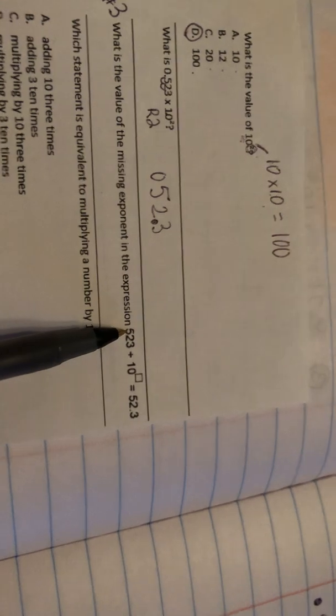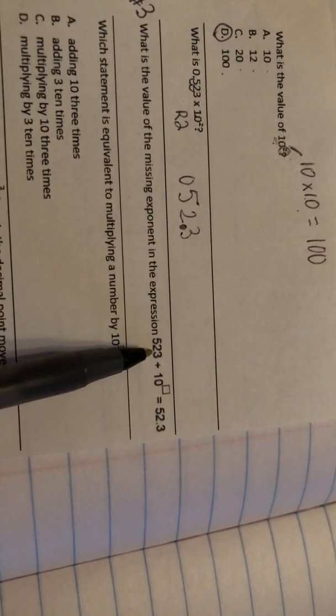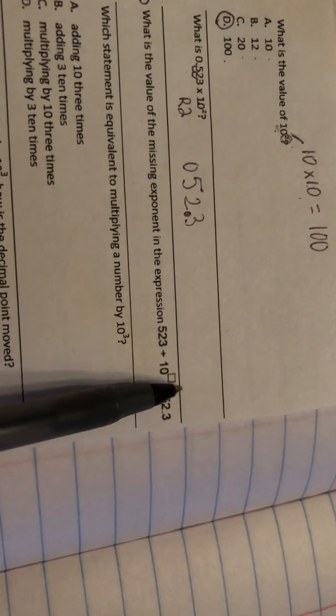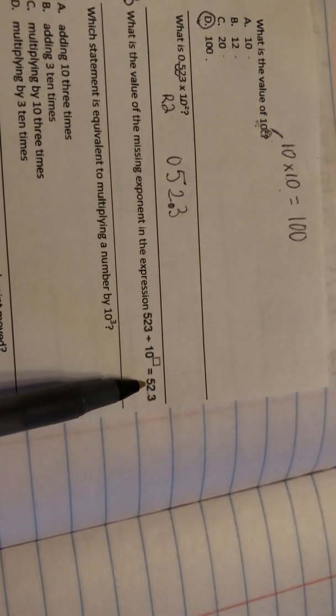Okay. What is the value of the missing exponent in the expression 523 divided by 10 to some power, so that's a question mark, that would give me 52 and 3/10? If you can see these numbers, 523, 52 and 3/10, they look very similar. They're supposed to. I'm going to write those two numbers down.